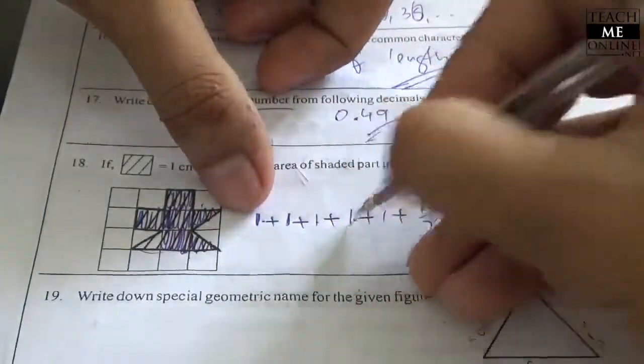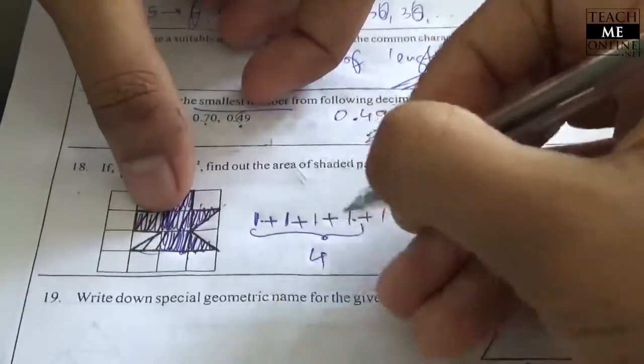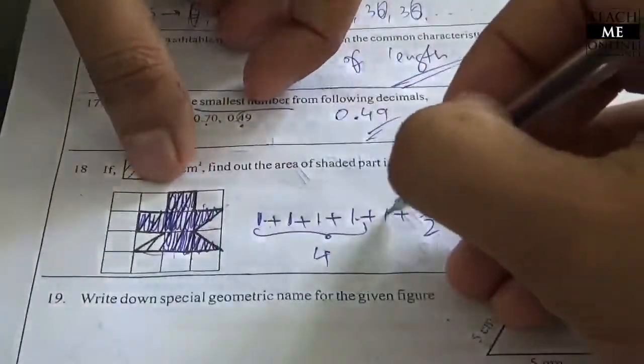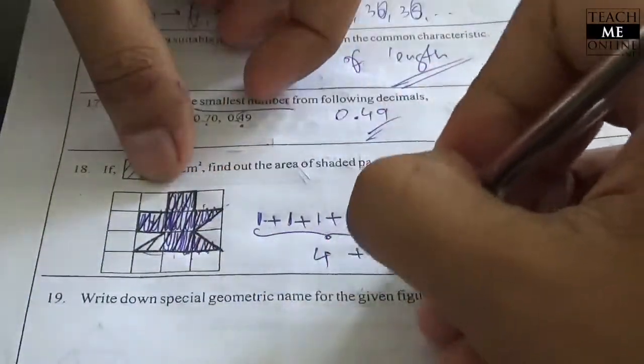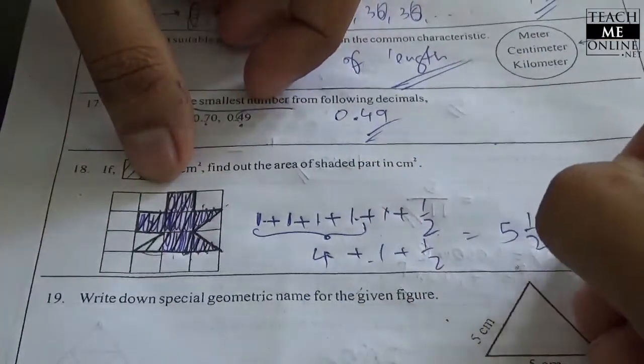Now let's add and see. 1, 2, 3, 4. That's these 4. Plus this one is from these 2. That's another one. Plus half. So that is 4 plus 1, 5. 5 and a half cm squared.